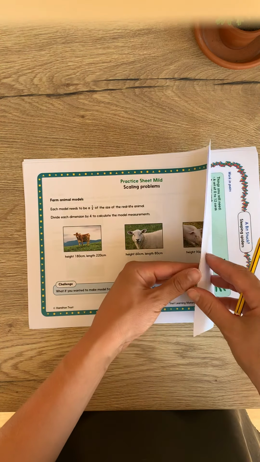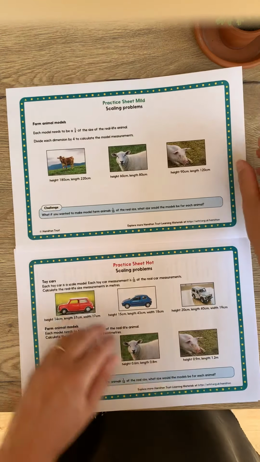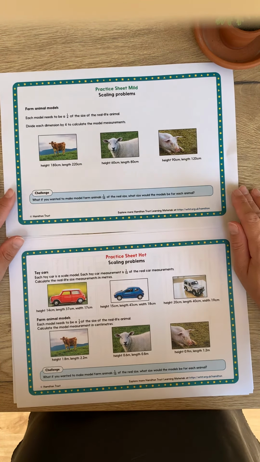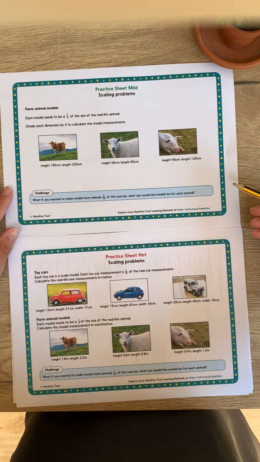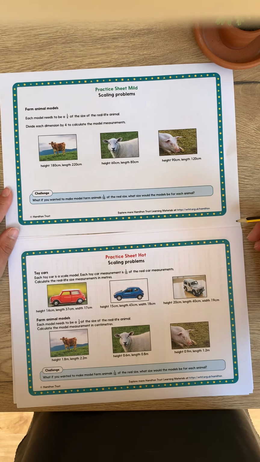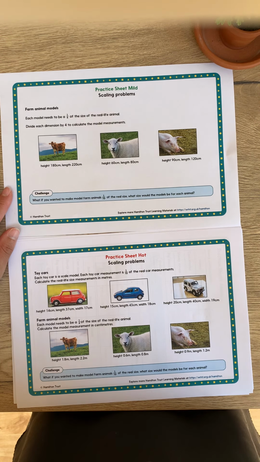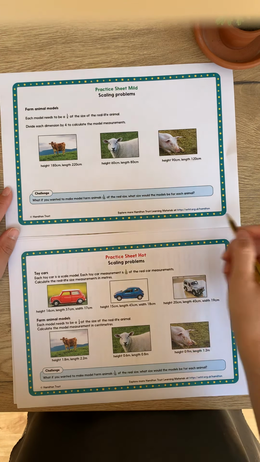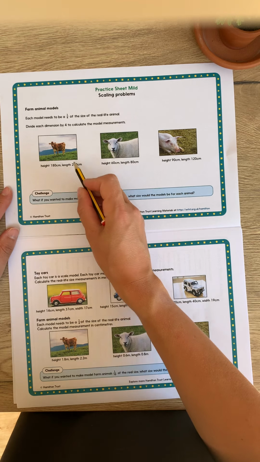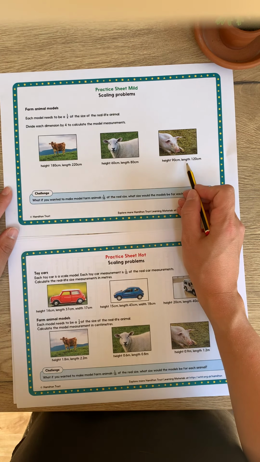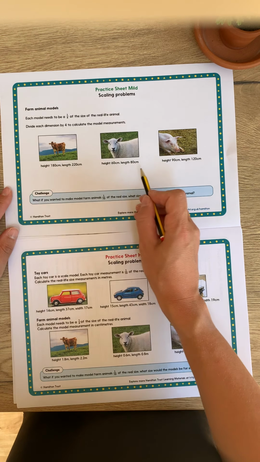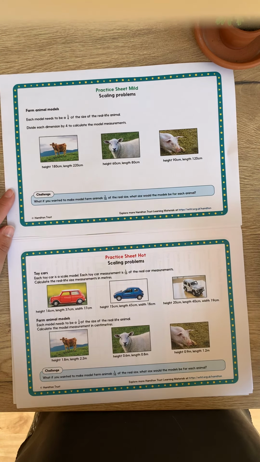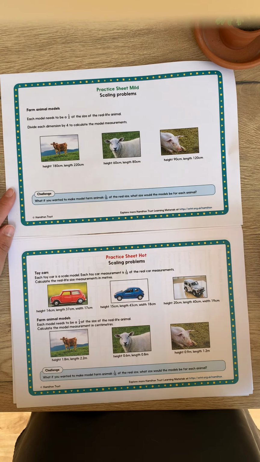Mild and hot practice sheets, both looking at similar things. So for the mild one, you have got farm animal models, okay? Each model needs to be a quarter of the size of the real life animal. Now you are given the height and the length of the real life animals, and you will need to divide each number by 4 in order to work out what the model dimensions would be.